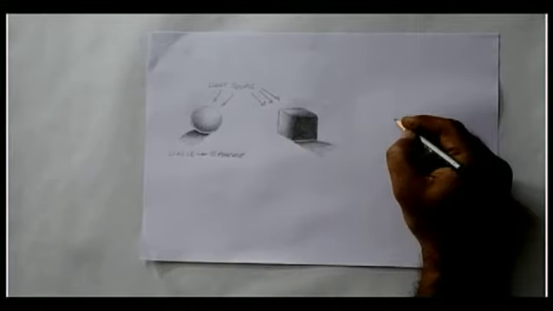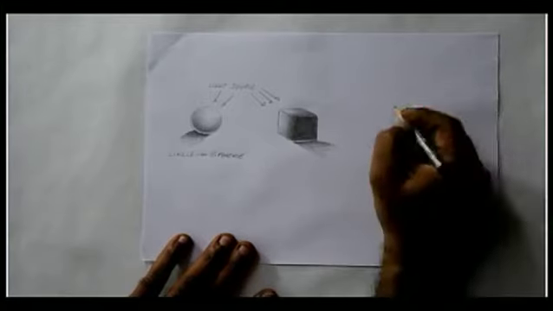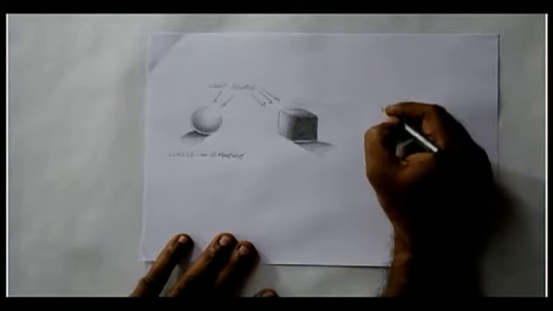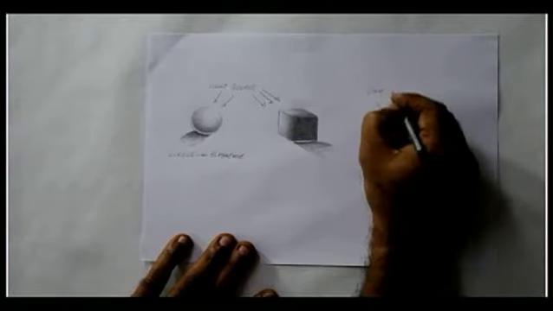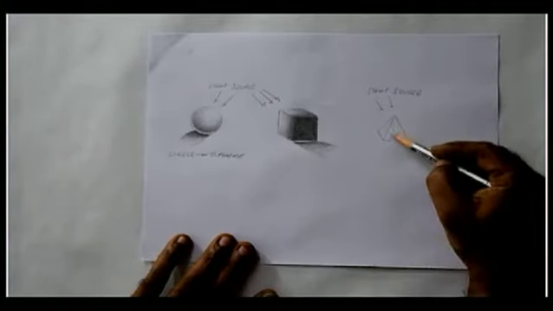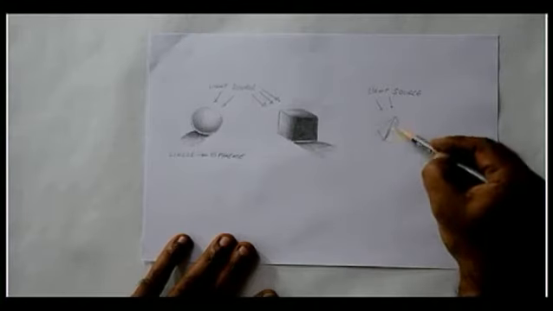The third shape is a triangle. Let's say the light source is here. So I have to shade this section very dark because light doesn't get here.